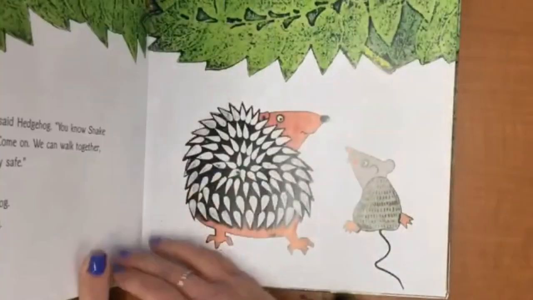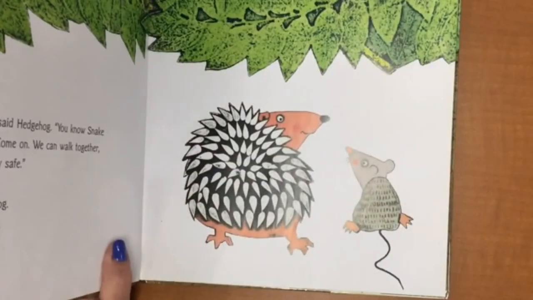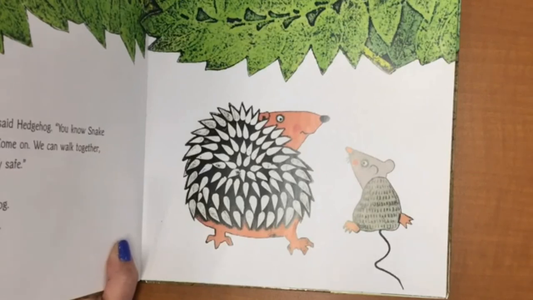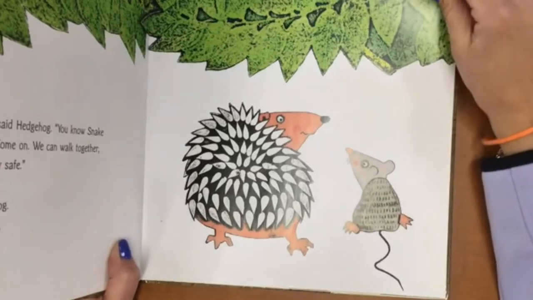"That's silly gossip," said Hedgehog. "You know Snake would never hurt you. Come on, we can walk together and you will be perfectly safe." Mouse hesitated. "I insist," said Hedgehog. So Mouse went along.